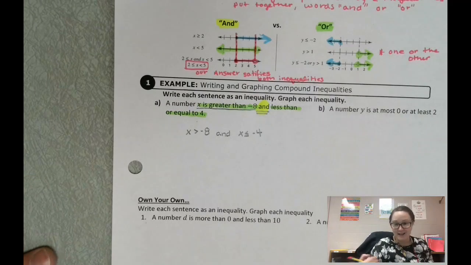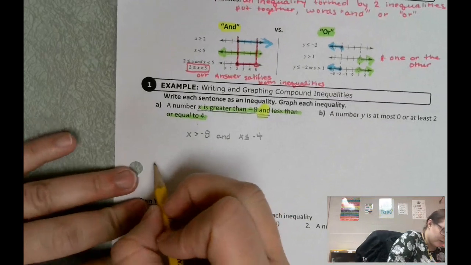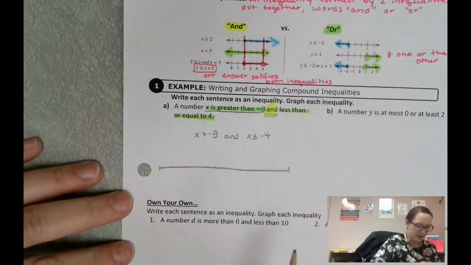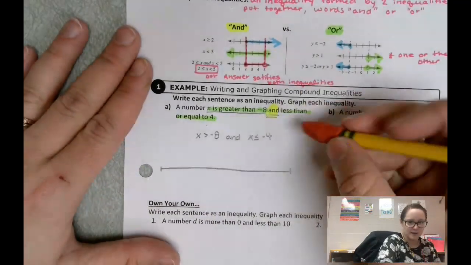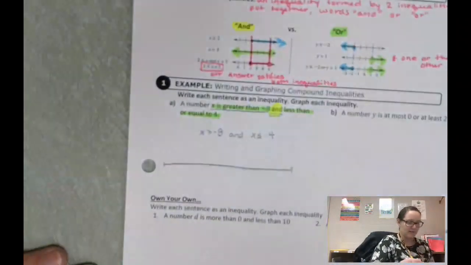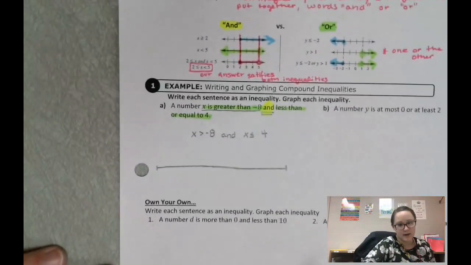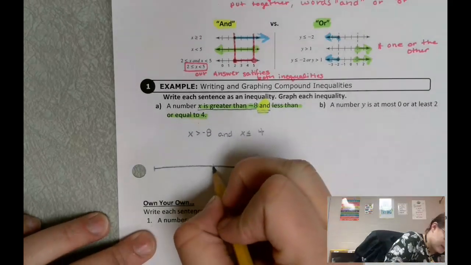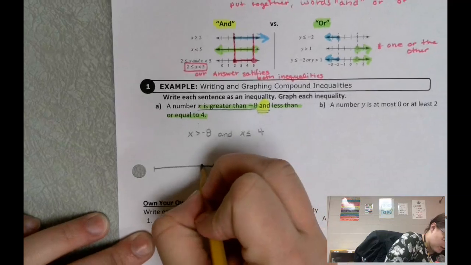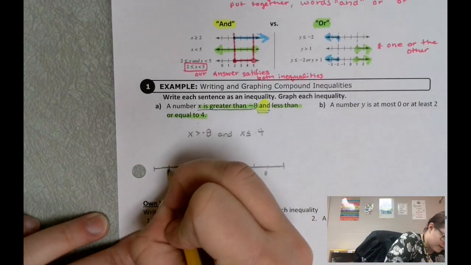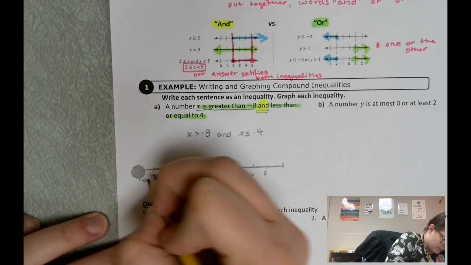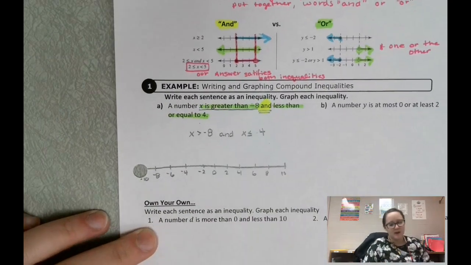To do this, I find it easier to graph and then come up with the inequality. So if I'm doing this, make my number line. Oh, this isn't supposed to be negative 4. Sorry, less than or equal to 4. So we're going between negative 8 and 4. I'm going to count up by 2's on my number line just because it's easier. So I'm going to start at 0, 2, 4, 6, 8, go backwards, negative 2, negative 4, negative 6, negative 8, and we'll go to negative 10. Why not? And 10. Okay, so there's my number line.